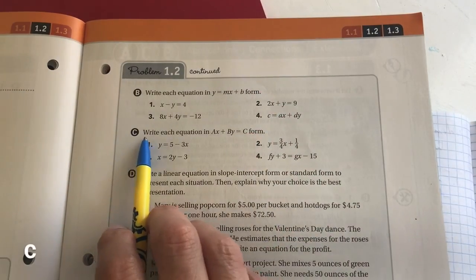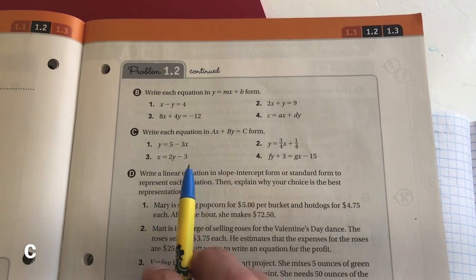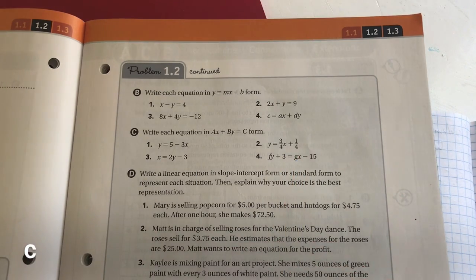Hopefully that was clear. We'll have a chance to practice this some more, but I know number 4 is a little tricky. We have more of the same here specifically now in part C, but we're going to go from slope-intercept form to standard form now. So let's take a look at that. Here it is. C. Write each equation in ax plus by equals c form. And notice how each of these is slope-intercept, but some of these are all in different places. So we'll have to work with this as we go.